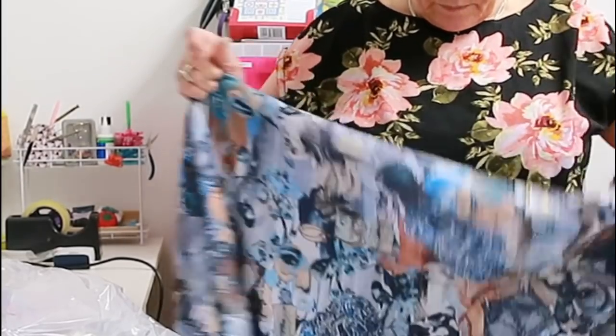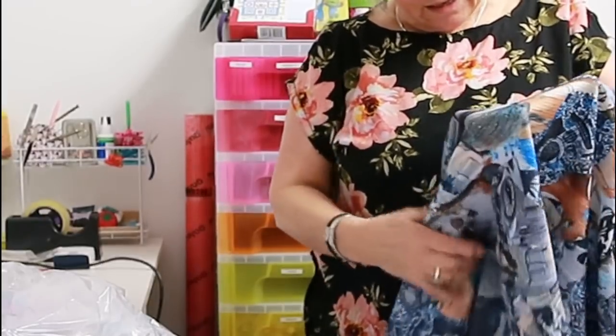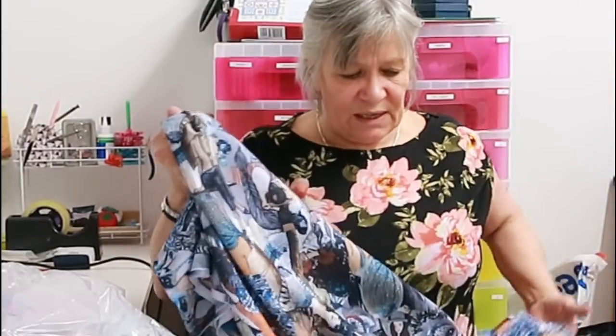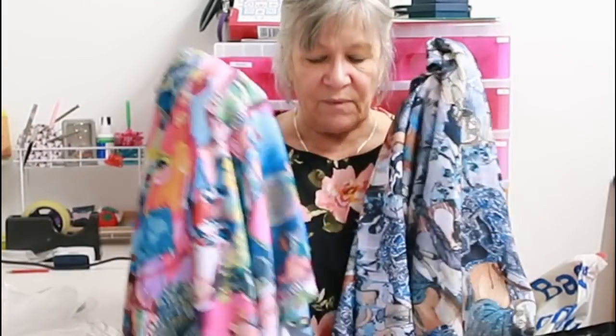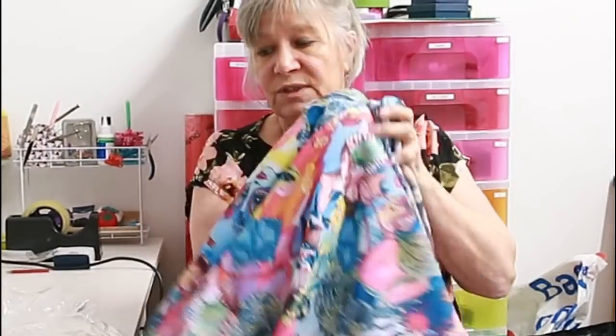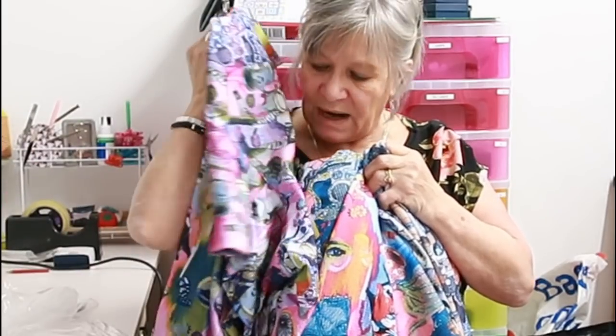Crinkle jersey, polyester jersey, and it sews up beautifully. It really sews up lovely. So I've got 2 meters of this and 2 meters of the bright colour one. So you will no doubt be seeing me wearing something from either of those, as well as the one that I've been wearing, the pinky purple one. So that's those.